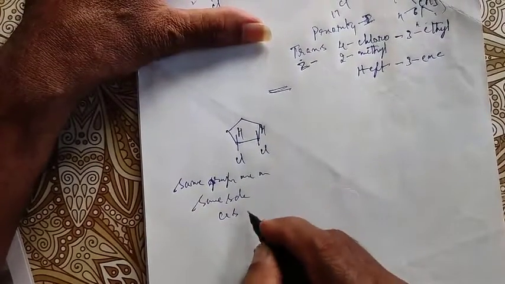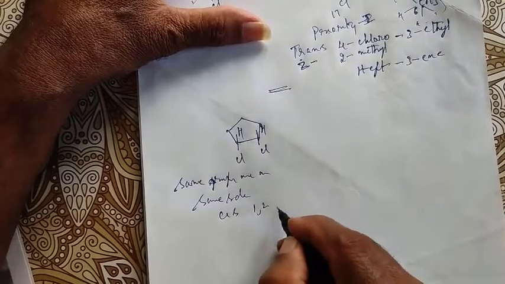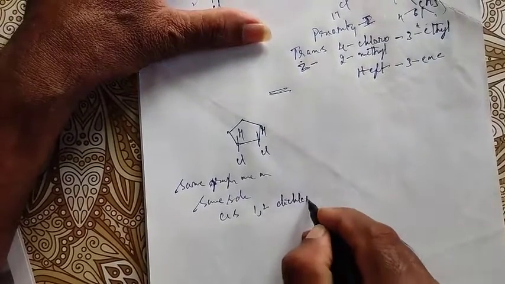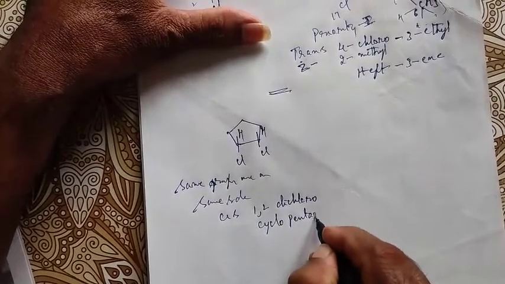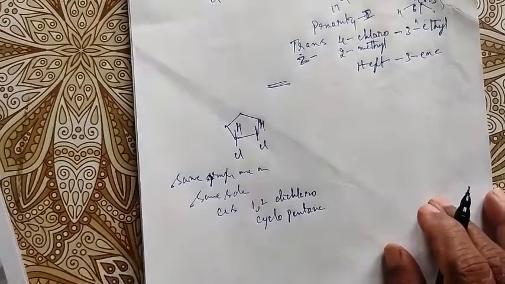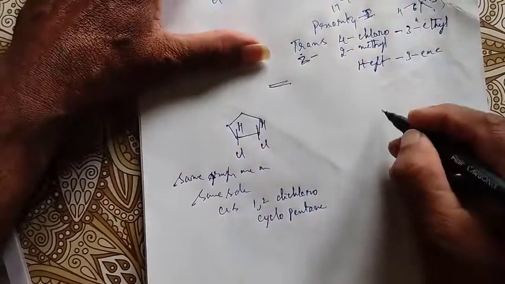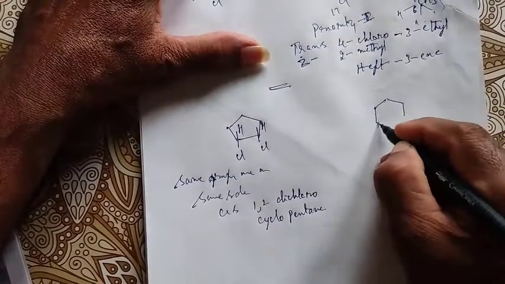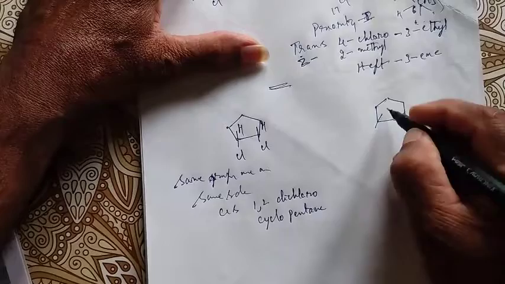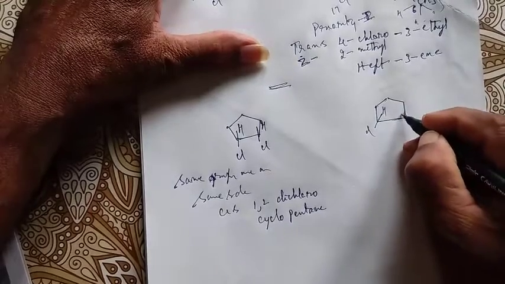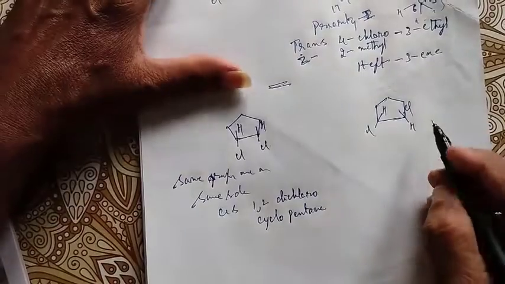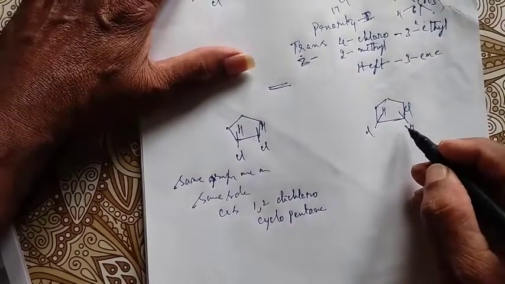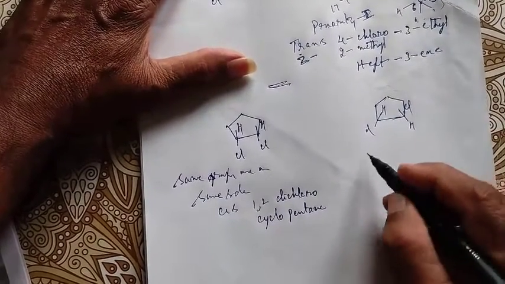What is the name of the substance? Cis-1,2-dichlorocyclopentane. And here, this is another isomer. This is hydrogen chlorine, and of course this is chlorine hydrogen. So here the same groups are on the opposite sides.